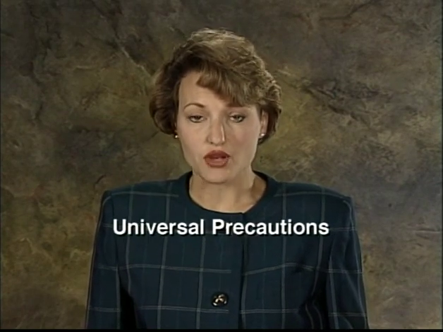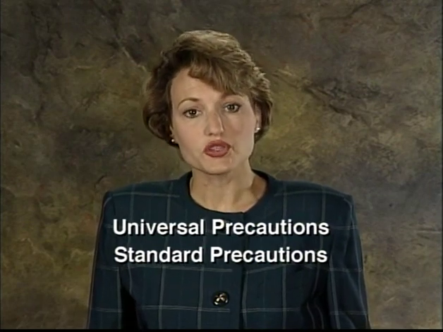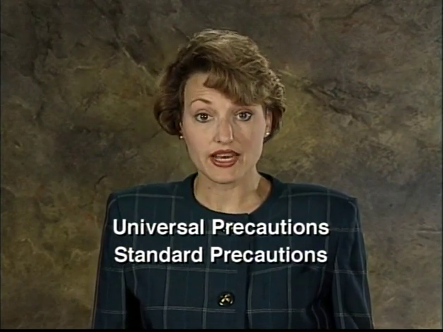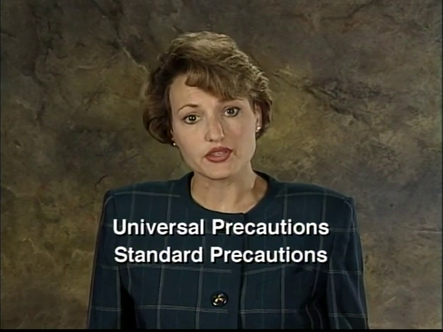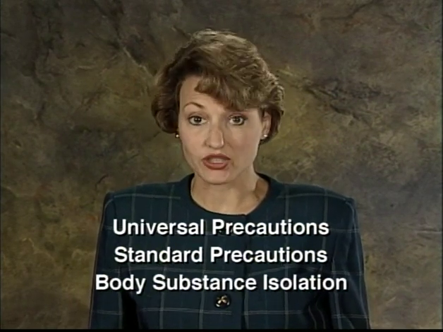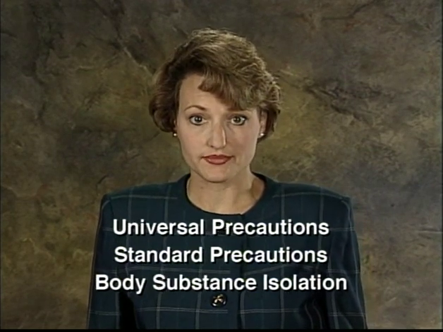In 1987, the Centers for Disease Control and Prevention developed universal precautions, also called standard precautions. Healthcare workers should follow these measures to prevent contact with blood and certain body fluids. You may also hear the term body substance isolation, which covers many of the concepts of universal precautions.